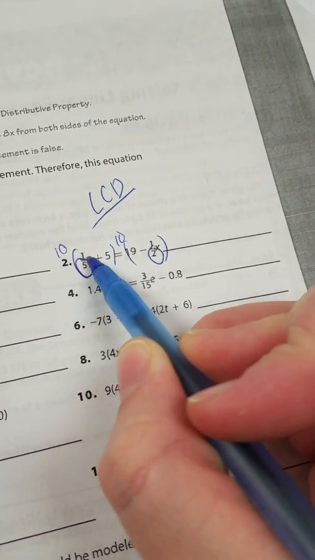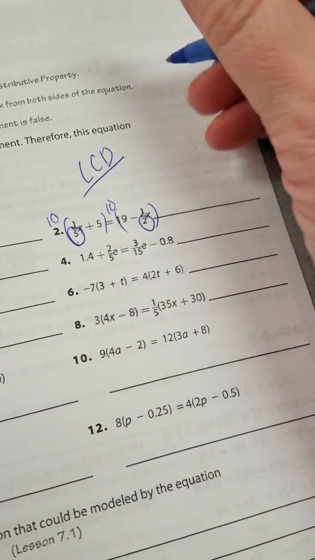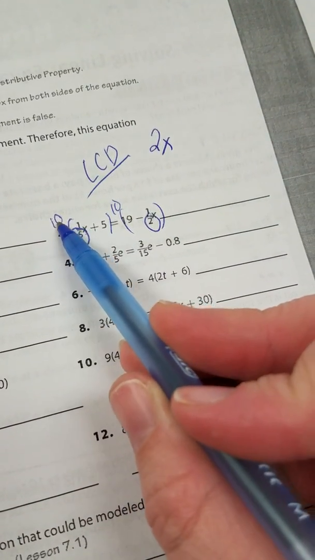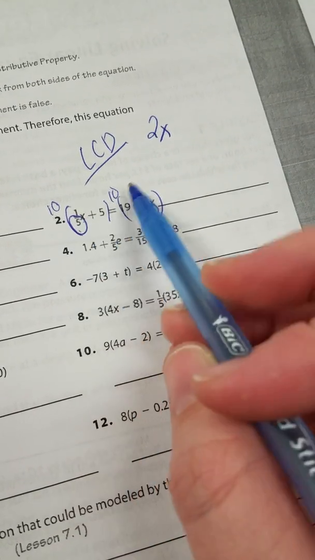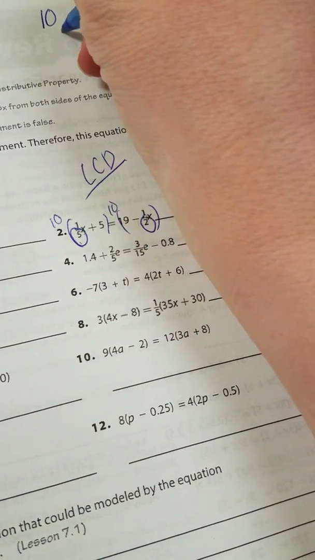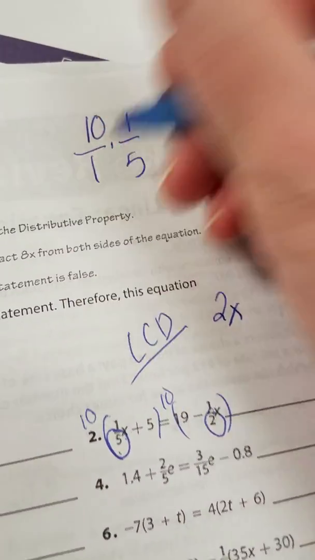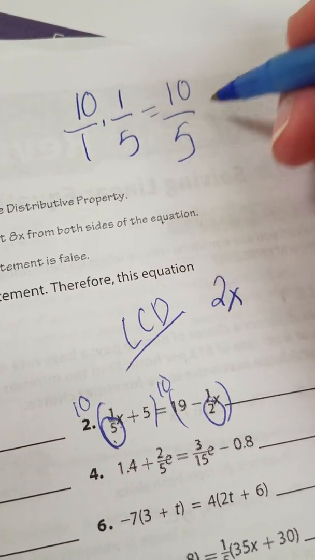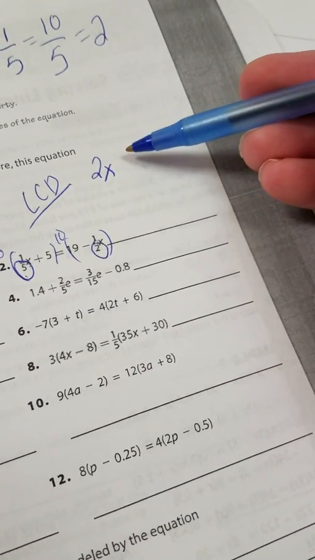So 10 times 1 is 10. 10 divided by 5 is 2. So we have 2x. Again, I did 10 times the numerator, which is 1, and 10 divided by 5, and that was 2. I did that because essentially what we're doing is 10 times 1/5. When we're multiplying by a fraction, put that over 1, so you'd get 10 over 5. And 10 divided by 5 is 2. That's where I got this 2 from, okay?